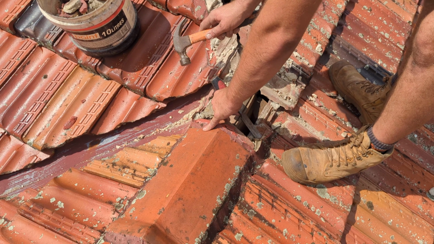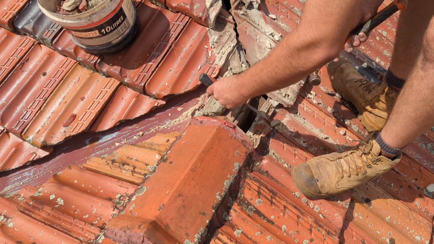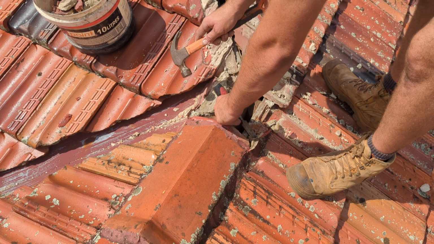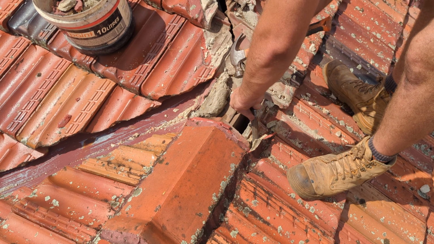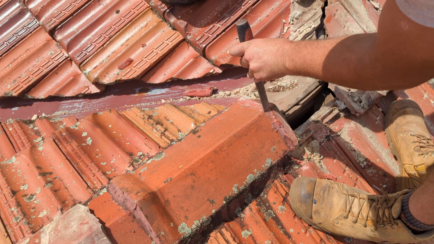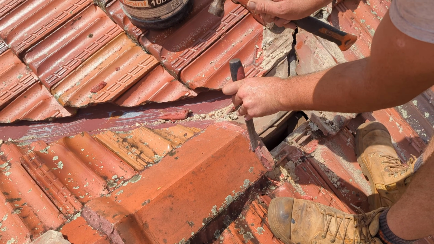So gentle does it, and tap all the old bedding off, get the bedding out of the way, and you can then lift the ridge capping off so you can clear enough room for you to take the old valley out.